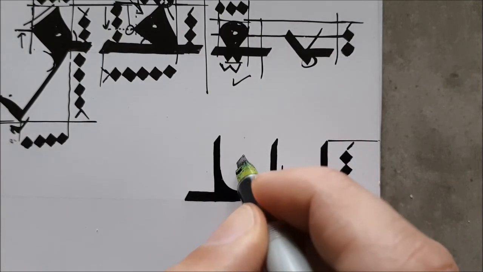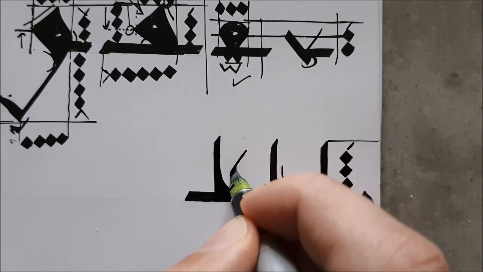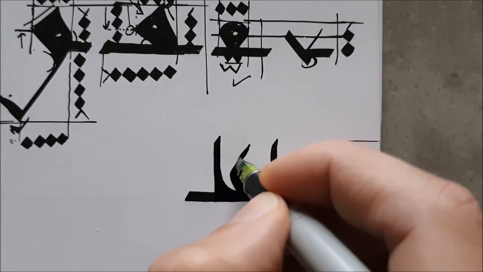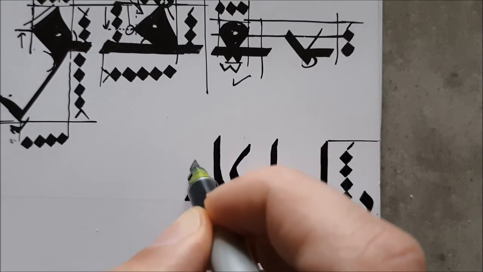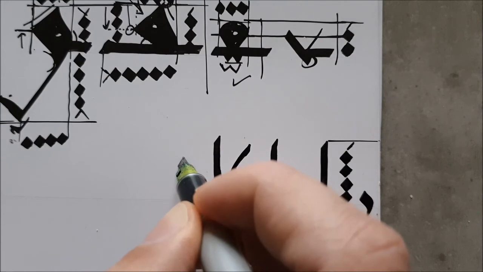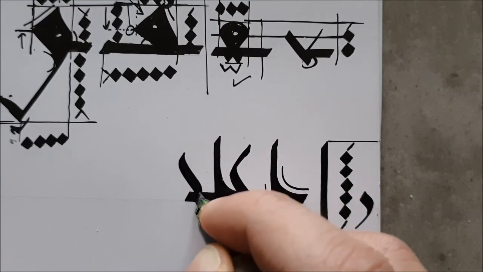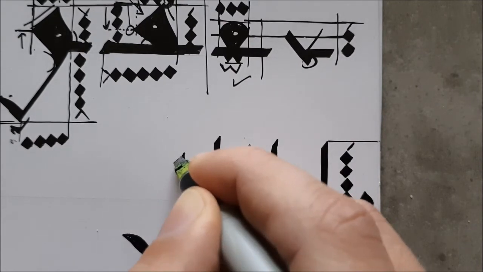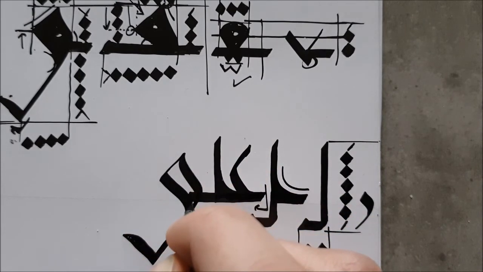So if you had a word like alaq, you would have your ayn here, coming down to your lam. Then your qaf would come back here, just like this. This will stop here, and this will curve.